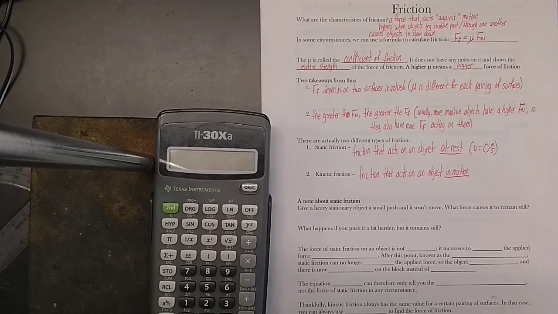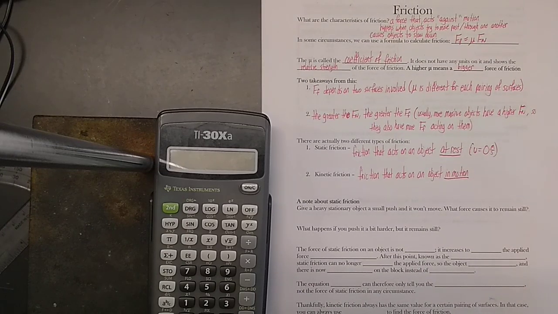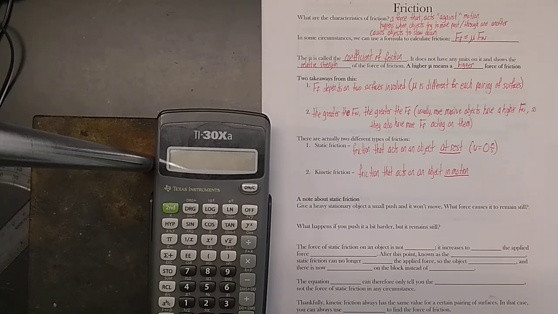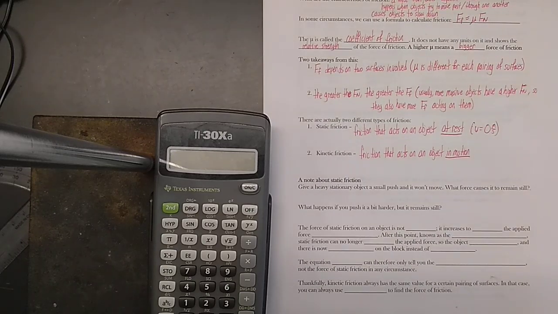It turns out that kinetic friction is actually the simpler of the two types of friction to talk about. Static friction can be a little bit more complicated. Let me show you why. Take a heavy stationary object, something with a lot of mass, and give it a small push, and it's not going to move. What force causes it to remain still?